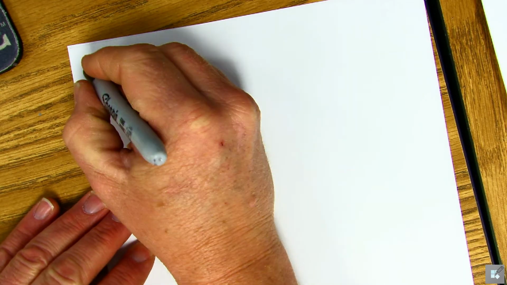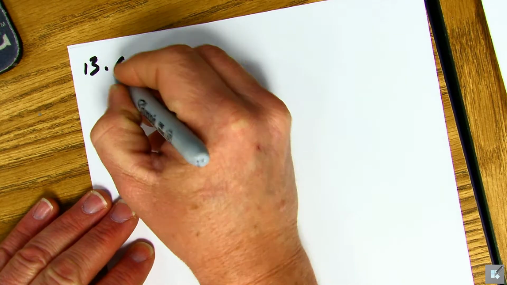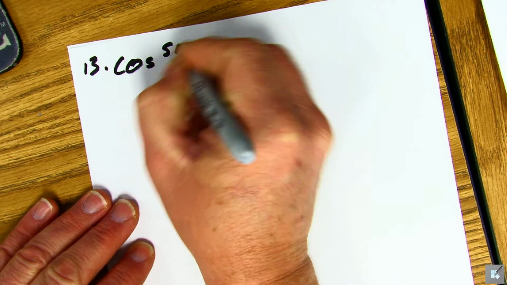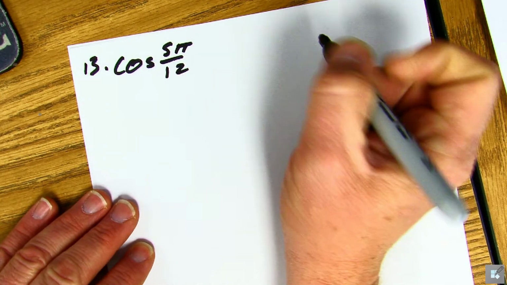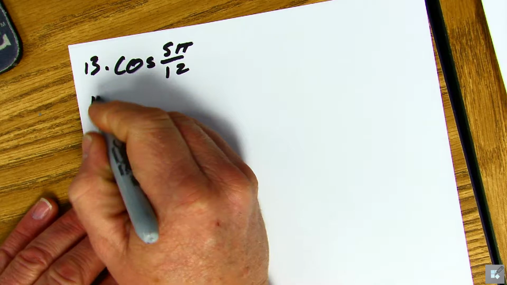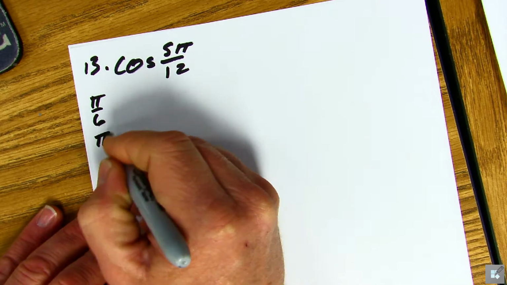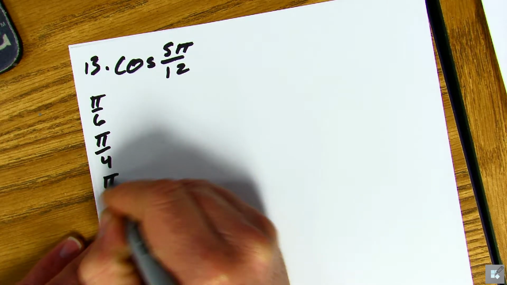Here we go. Number 13. 13 says we have the cosine of 5 pi over 12. Now remember, we don't know any pi's over 12. We know like pi over 6. We know pi over 4. We know pi over 3.